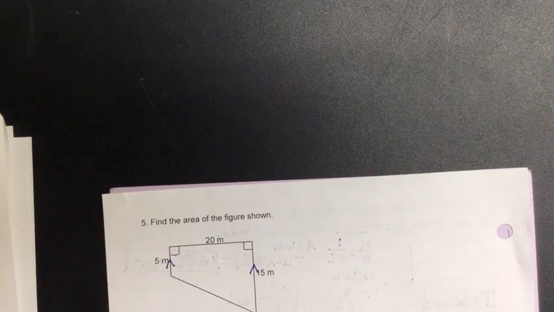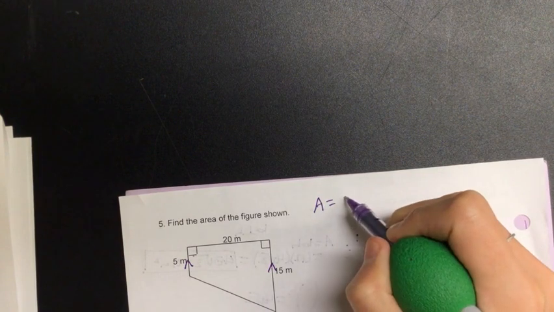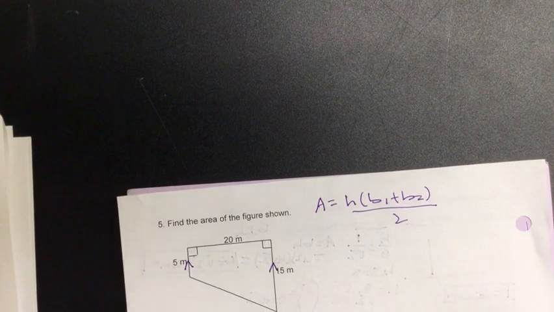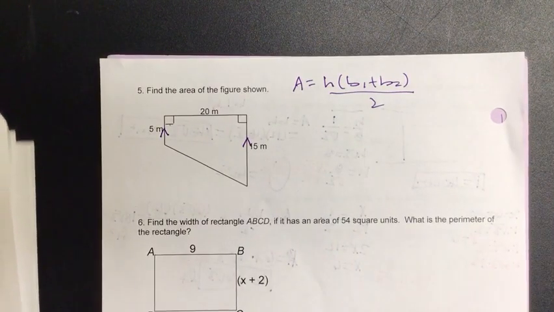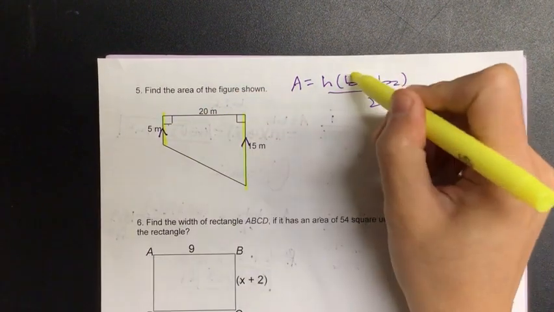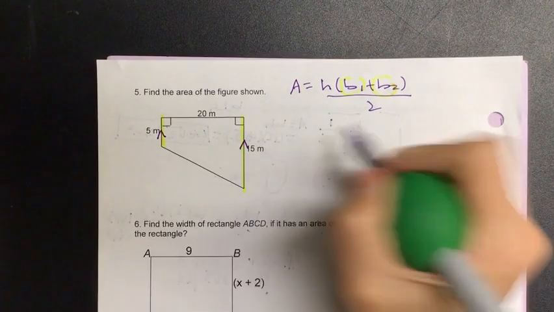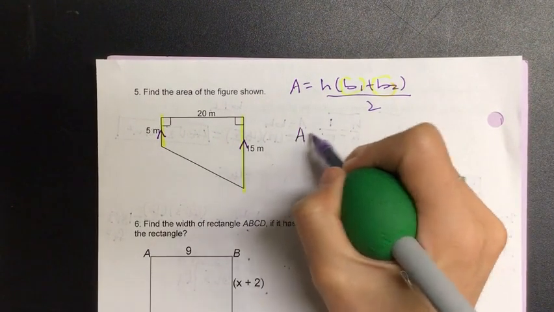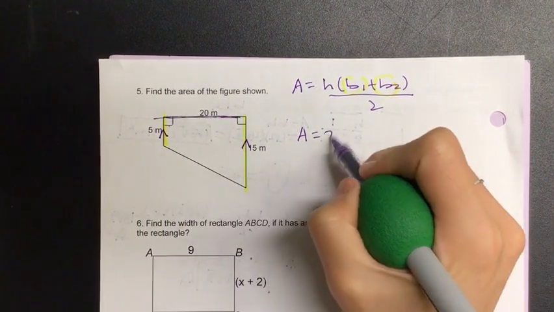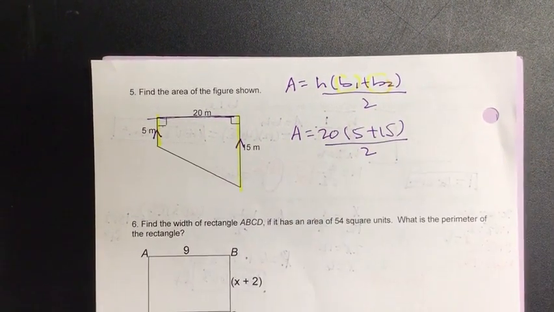So on this, let's start with the formula. The area formula for the trapezoid is the height times base 1 plus base 2, all divided by 2. And the bases are parallel to each other. So let's highlight the parallel parts. These two parts are the bases. So when I plug it in, we get area is equal to, what is the height that is connecting the bases? 20. Then I have 5 plus 15 divided by 2.